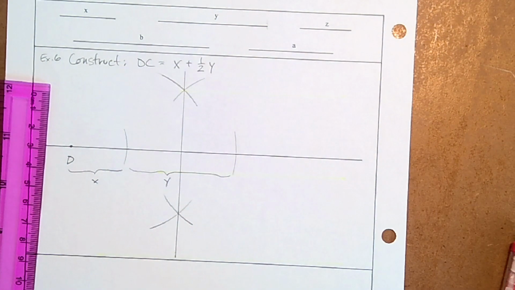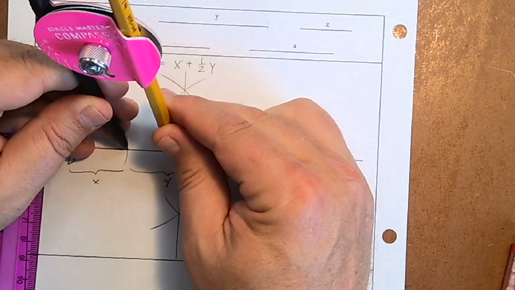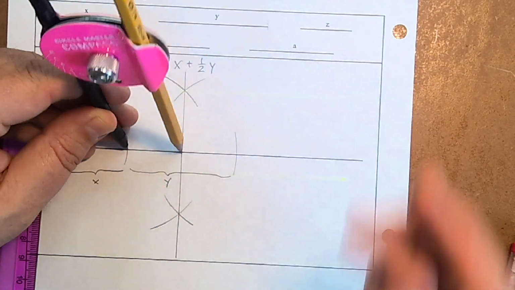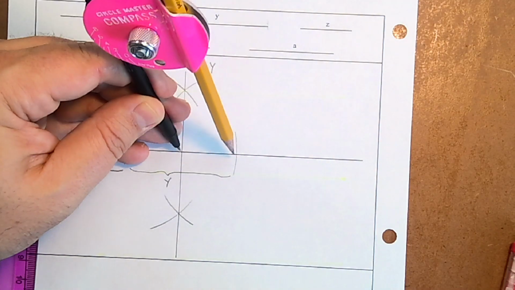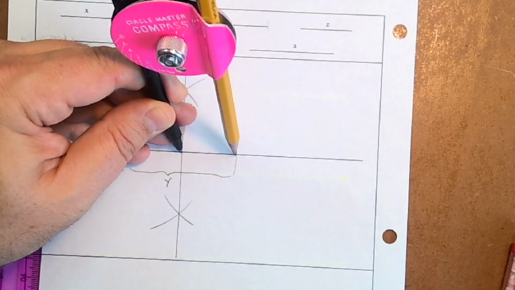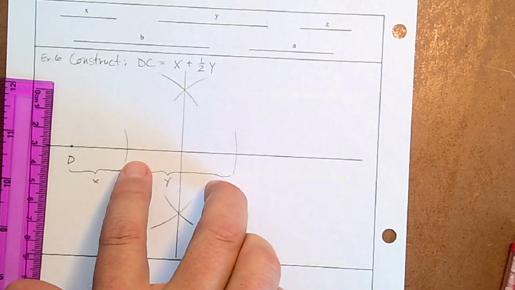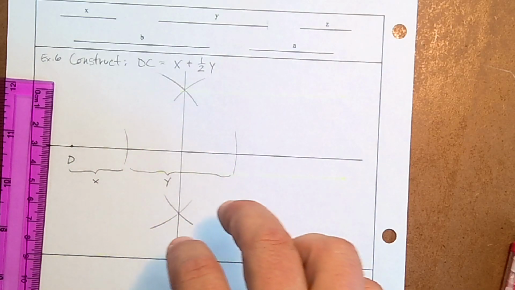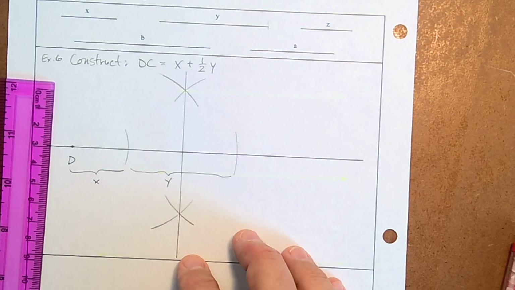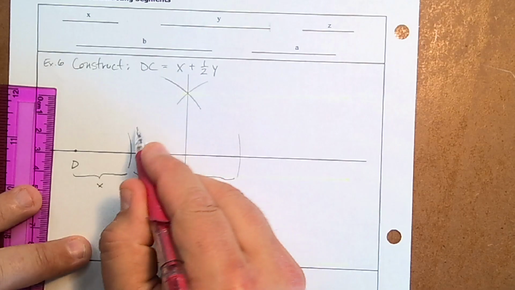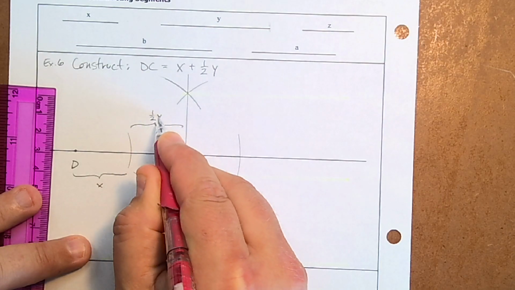Well, let's check it and see, right? So we're going to take our compass, and I'm going to adjust it just a little bit here so that it lines up. And I go, okay, well, that's half of y right there. If I move my compass over here, hey, look at that. That's half of y right there. So I found the middle of y by doing this: pointer on one side, arc above, arc below, pointer on the other side, same distance, arc above, arc below. And now I found the midpoint of y. And actually, I can label this right here as 1/2 of y.